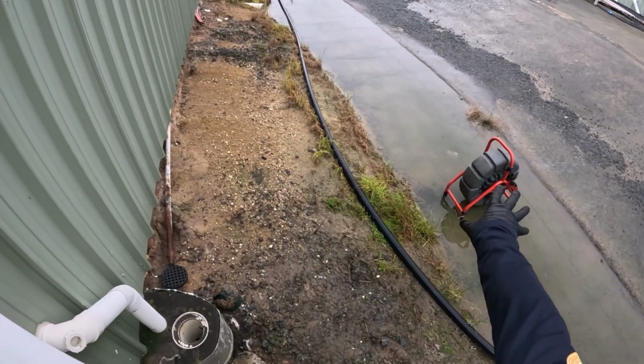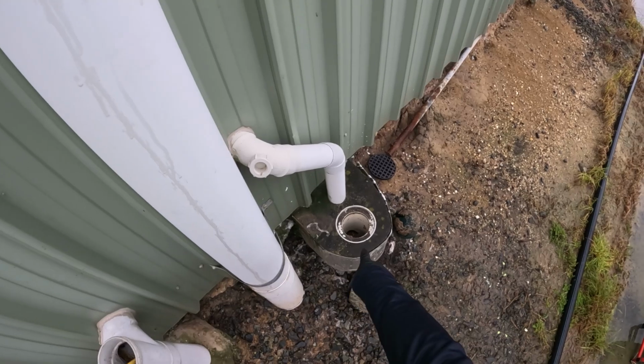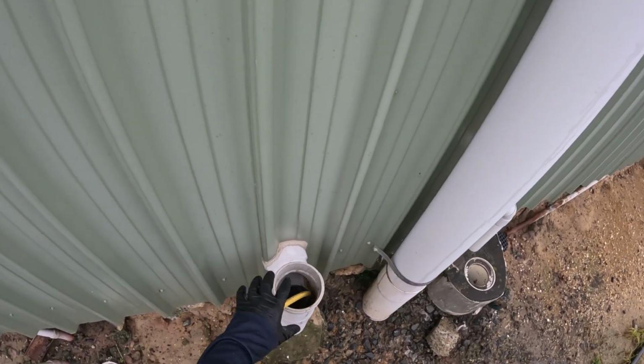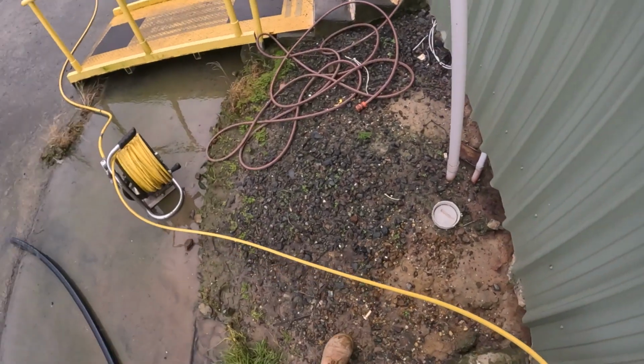Got the camera over here. We'll have a look at that later on once we've cleared the drain. The sewage has been overflowing because of the blockage. Here, take this cap off and we've got an access point to the sewage line, pretty crucial.